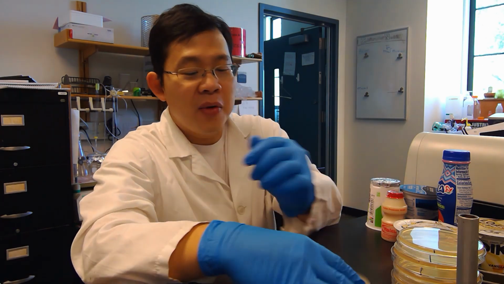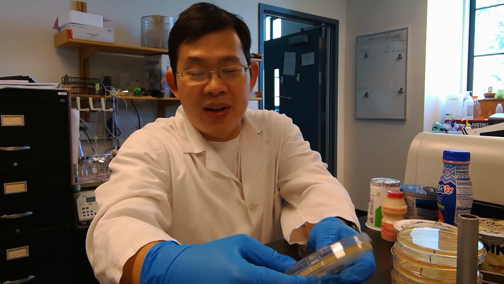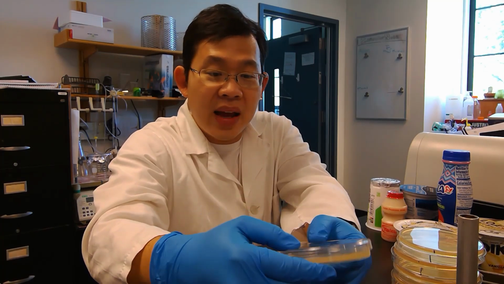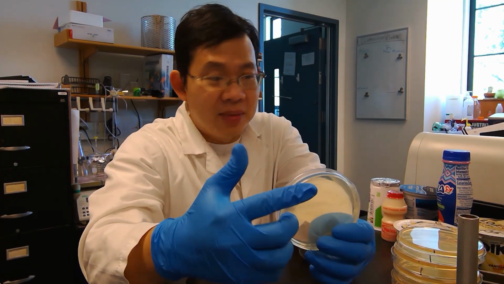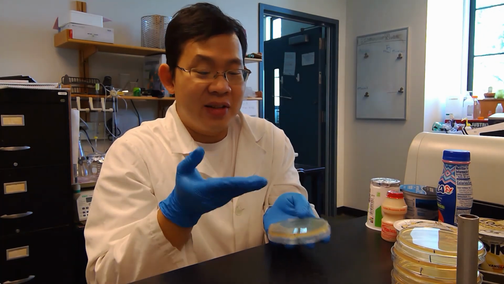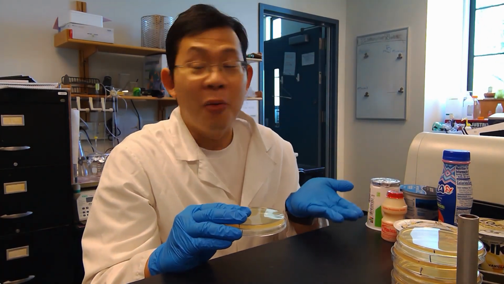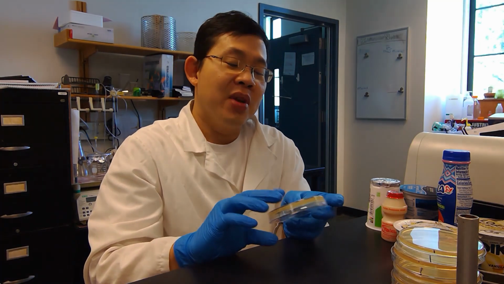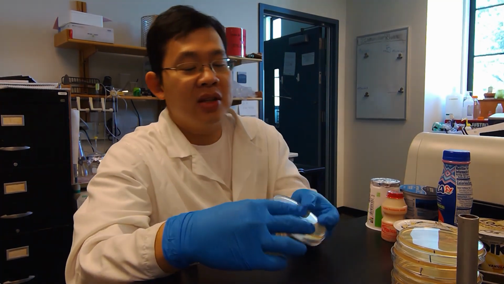Before you perform any laboratory activity, it is always a good practice to label your stuff. So here we are going to put probiotic products on the agar plates, so it is best to label them so we can identify which agar plate contains what sample, right? But before we talk about that, let me just show you.